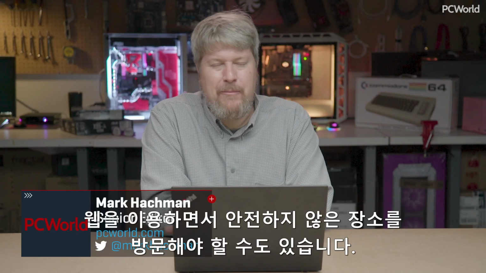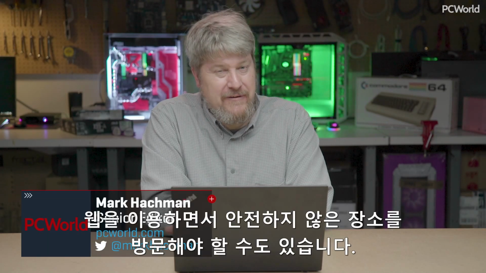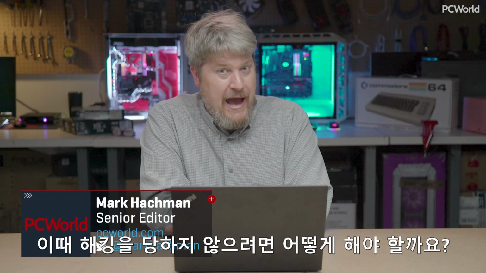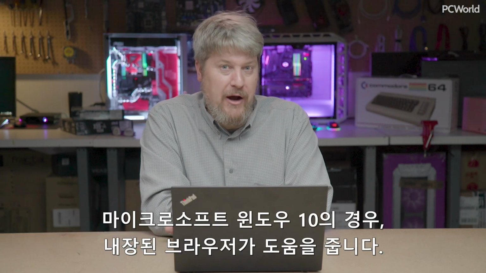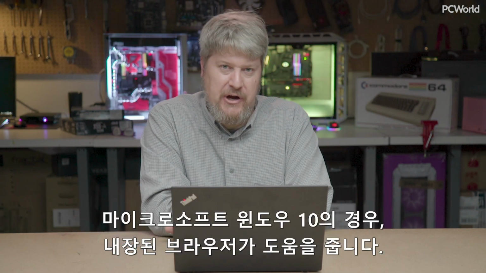Maybe you have to go somewhere on the web that's not totally safe. So what do you do to make sure you don't get hacked? Microsoft has a built-in browser right within Windows 10 that'll do the job.